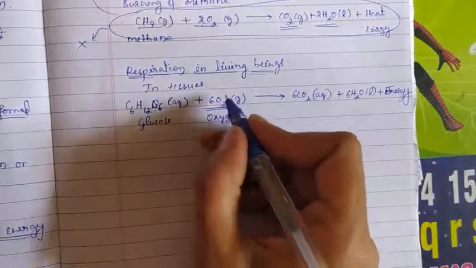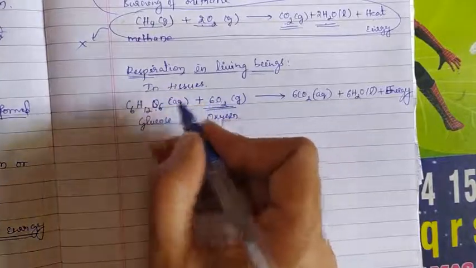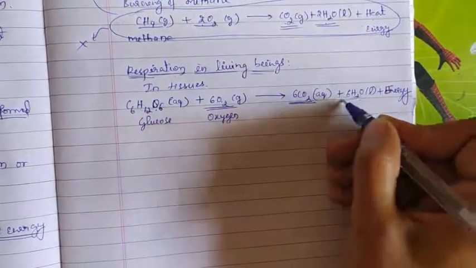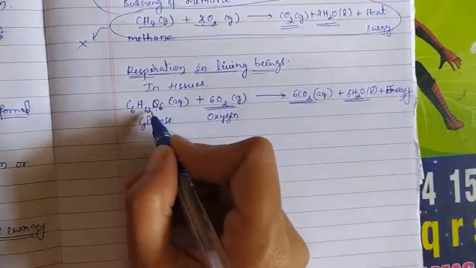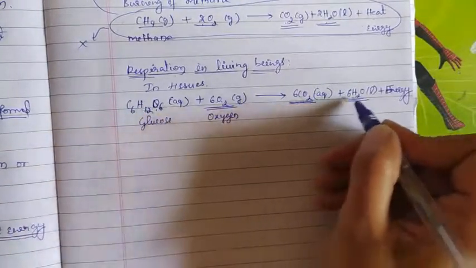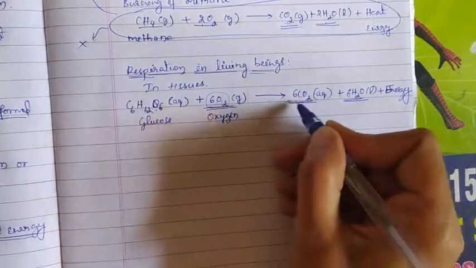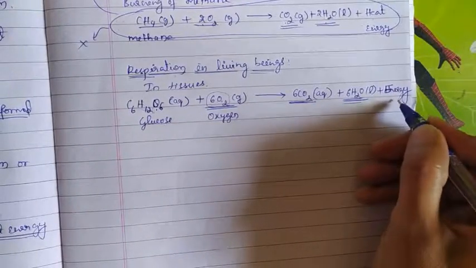That oxygen is utilized to break the glucose into carbon dioxide and water. Along with the formation of these two products, energy is released.